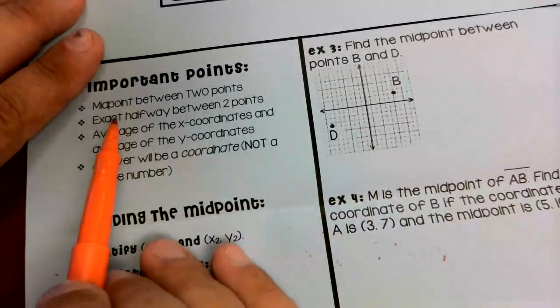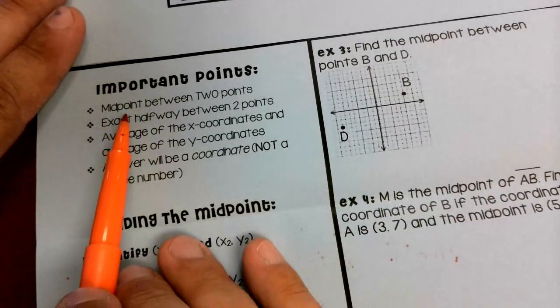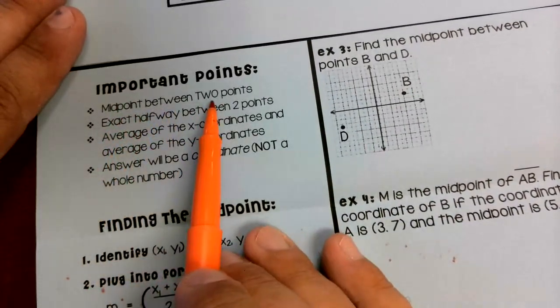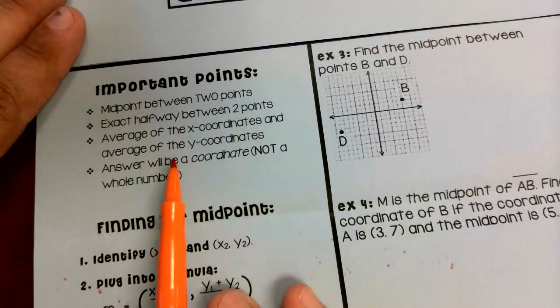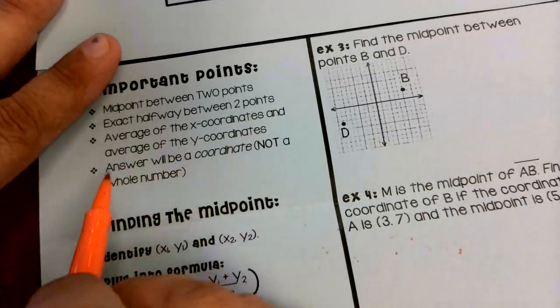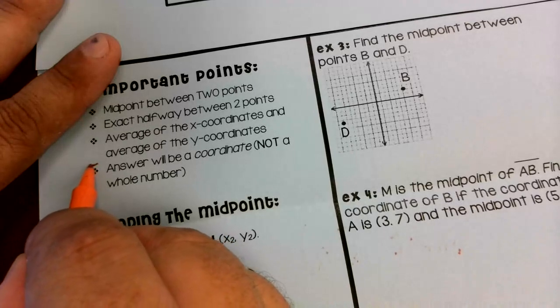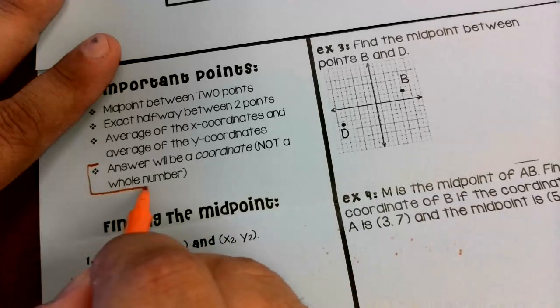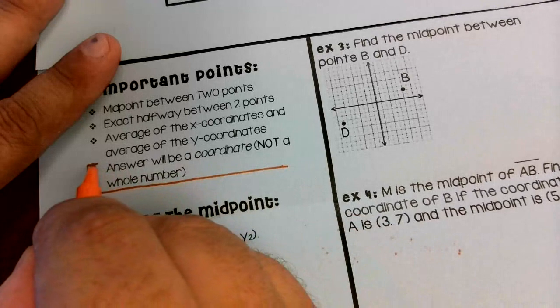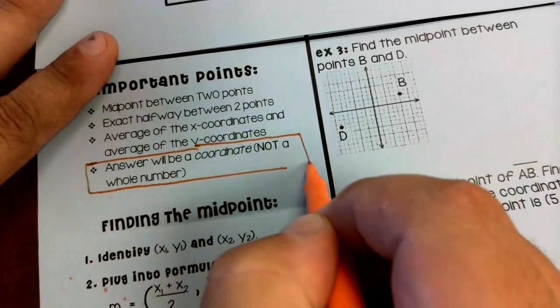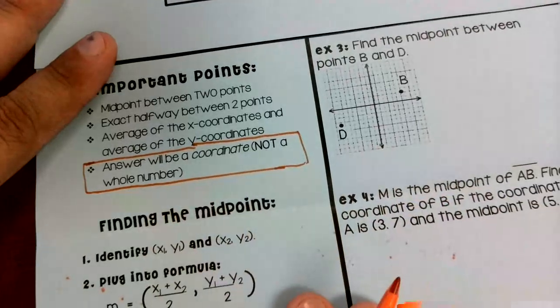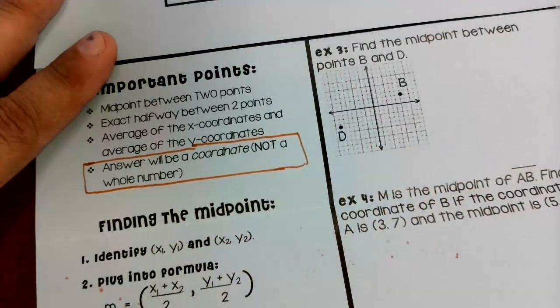So remember a few things here. It's between 2 points. It's exactly halfway. It's the average. This is probably the big one right here. Make sure you understand your answer is going to be a coordinate, a set of coordinates. It's going to be two numbers. It's going to be an x and a y, not just a single number.